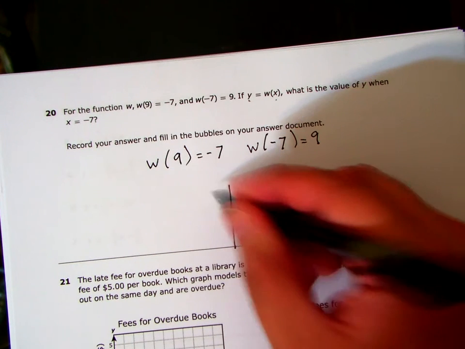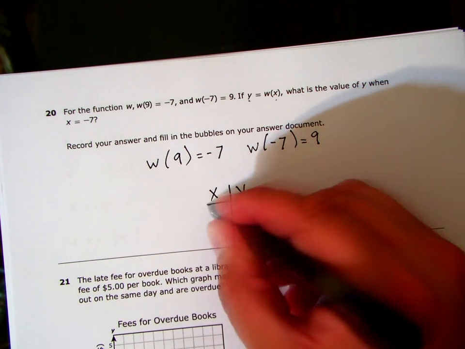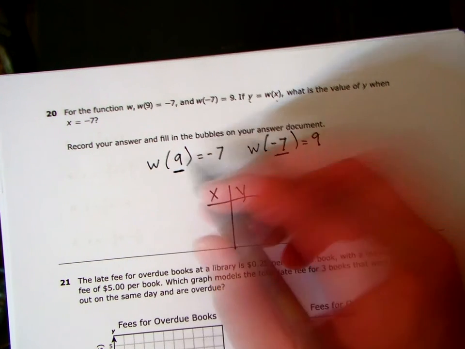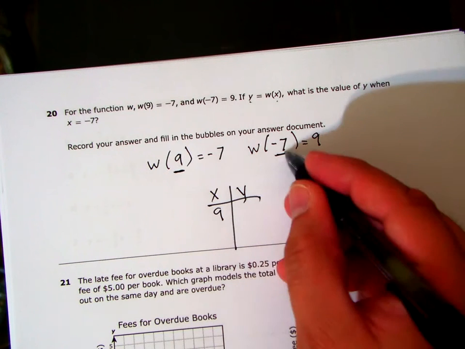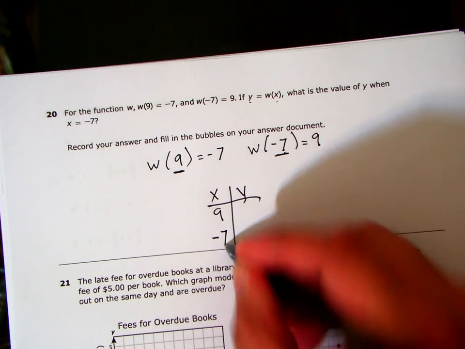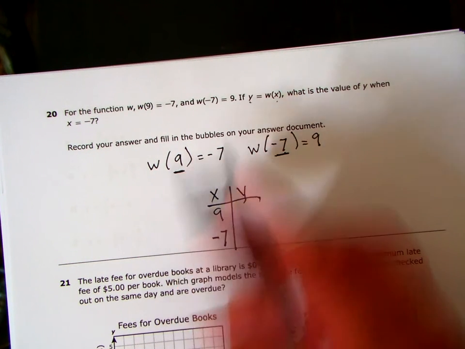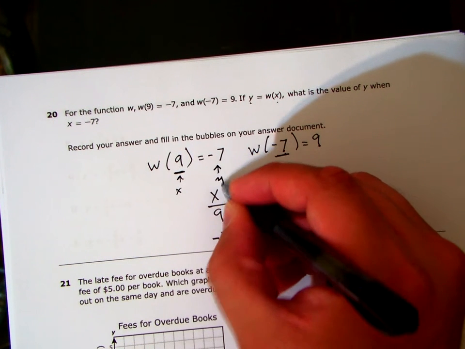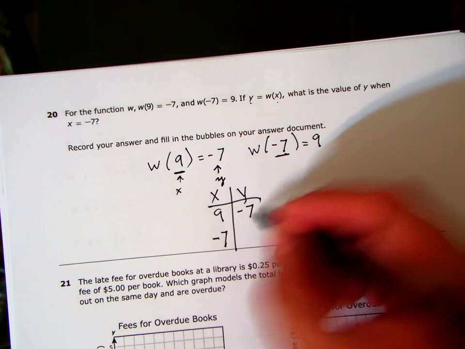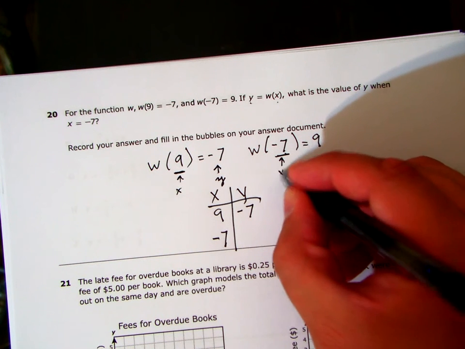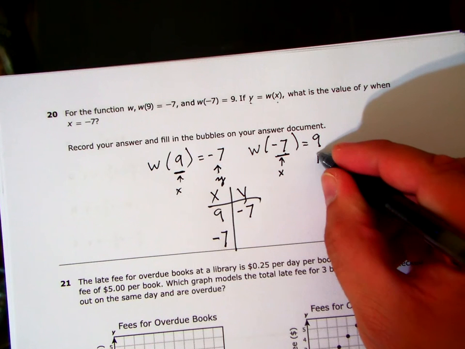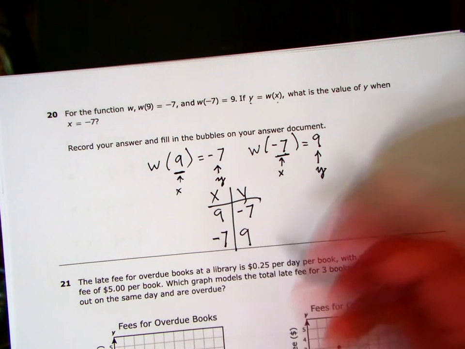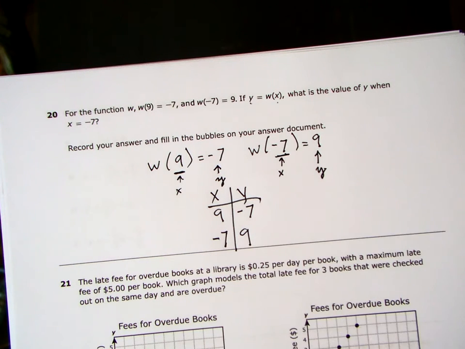X is always about x and y. What goes on the x is what's in here. So x is 9 and x is what? -7. When x is 9, this is x. Y is what? -7. When x is -7, what is y? 9. So we made a table. As you know, it's really good to always make tables.